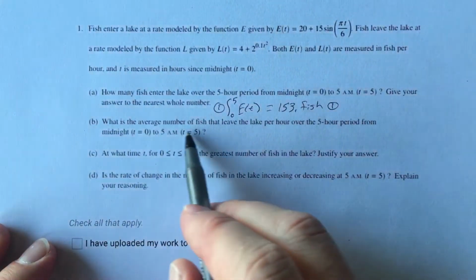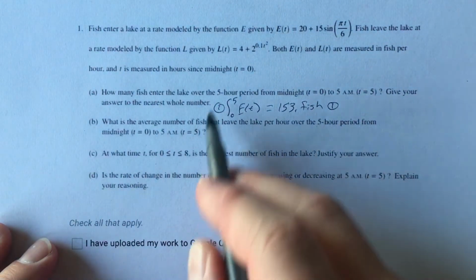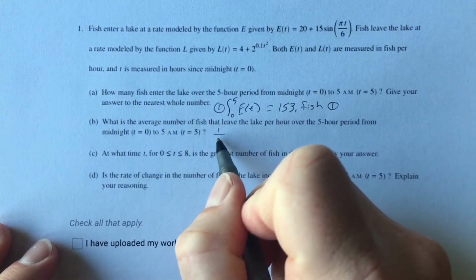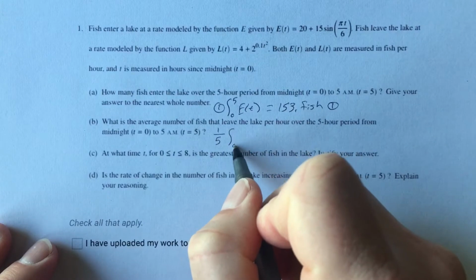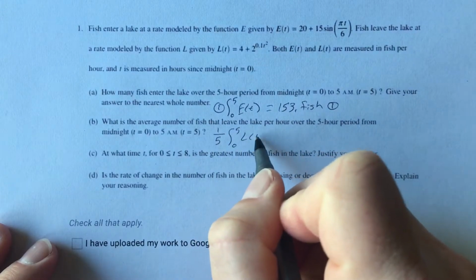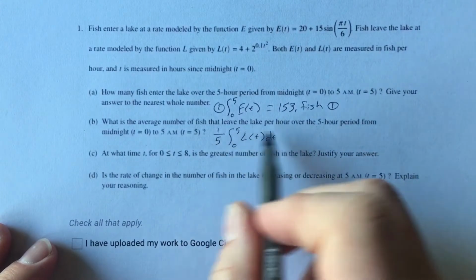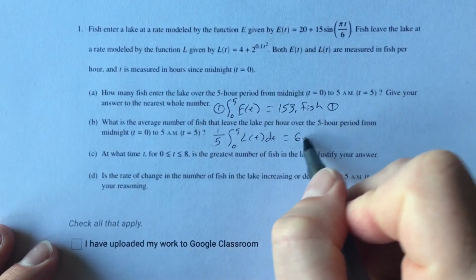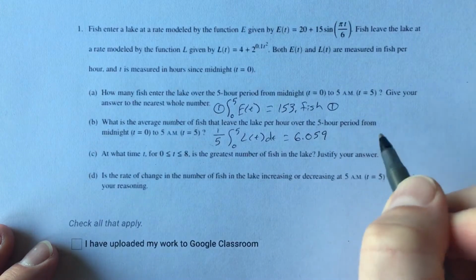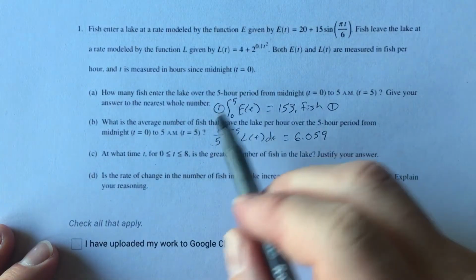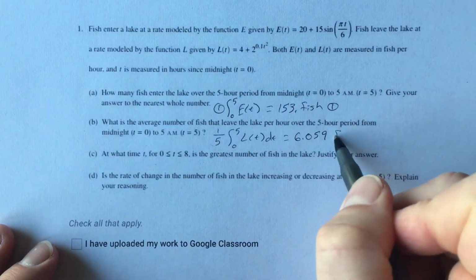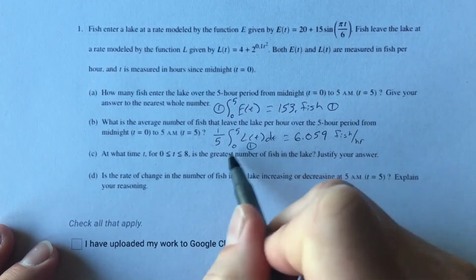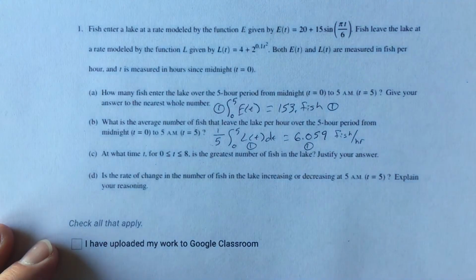Part B says what's the average number of fish that leave the lake? So now we're using the other equation, and it's an average number. So 1 over 5 minus 0 times the integral from 0 to 5 of L of t dt. That's our average value. If you do that, you should get 6.059. It doesn't say any units, but if you wanted to be careful, you could say fish per hour. 1 point for the setup, 1 point for the answer.